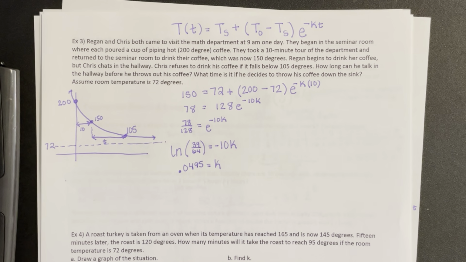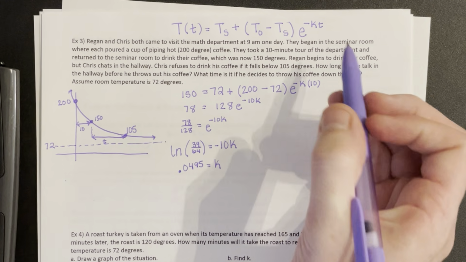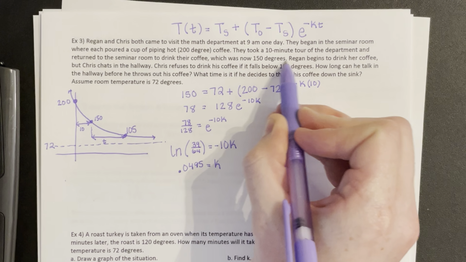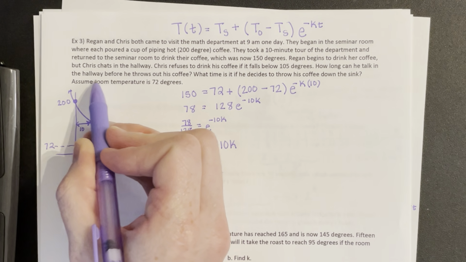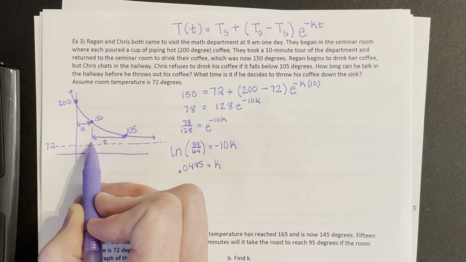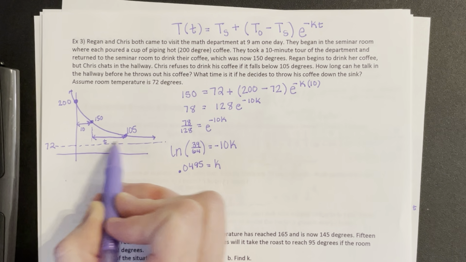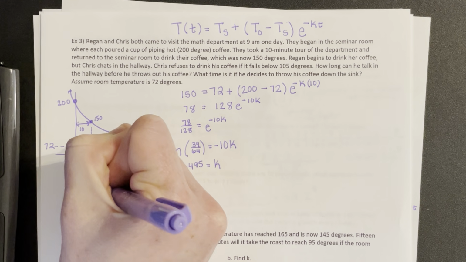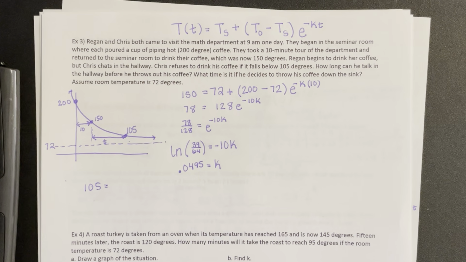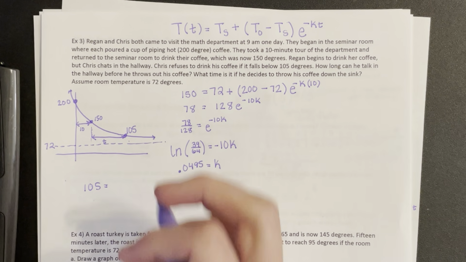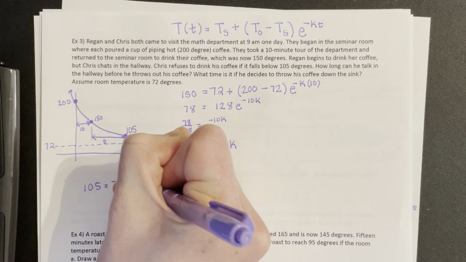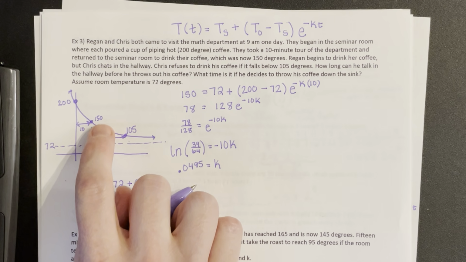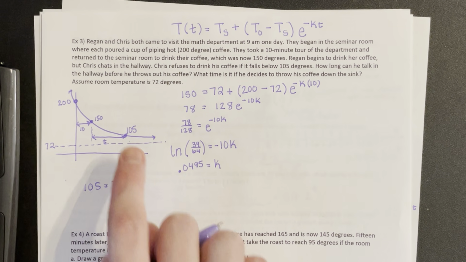Now we can use that to actually find any temperature, because we want to know how long it's going to take for him to reach this 105, because it says how long can he talk in the hallway. He stopped here at the 10, and this is all of him talking in the hallway. So let's do it over here. 105 is the temperature we're looking for. 72 is still our outside temperature, plus I'm going to change the initial temperature from 200 to this 150, because now we're looking at this time frame between these two values.